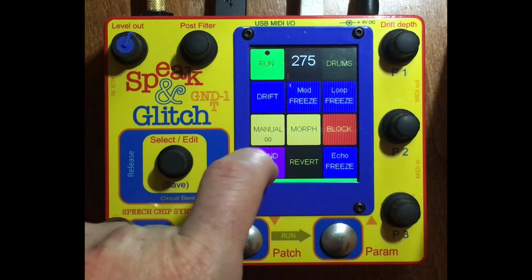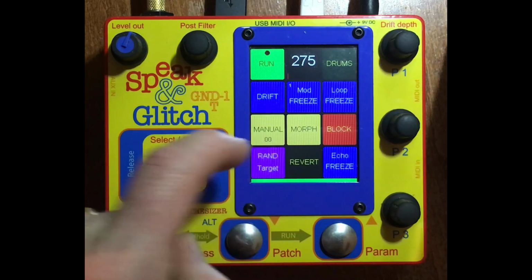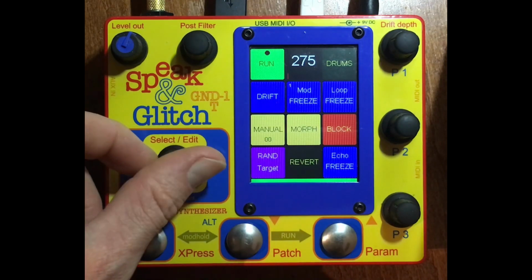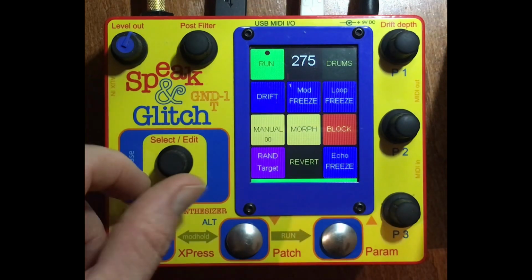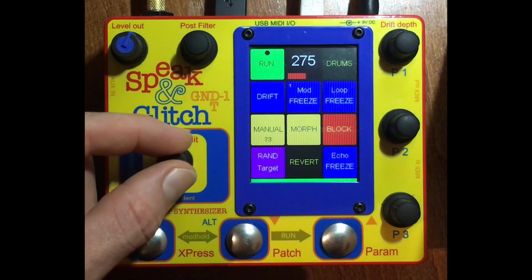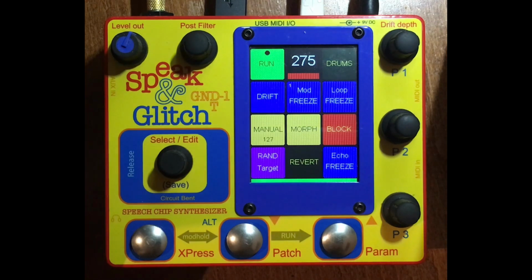Let's randomize the target that we're going to morph to. So now when I turn this, it's going to a random parameter set. So you don't even need to go in and edit parameters if you want to just use randomness.